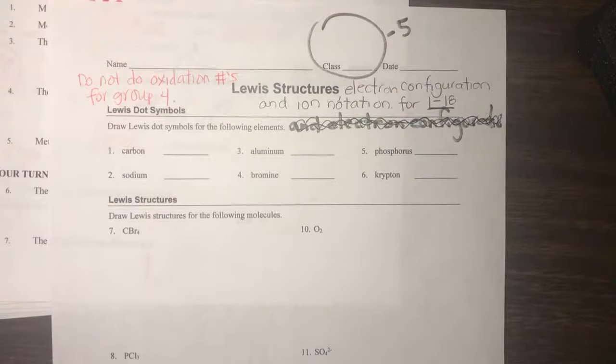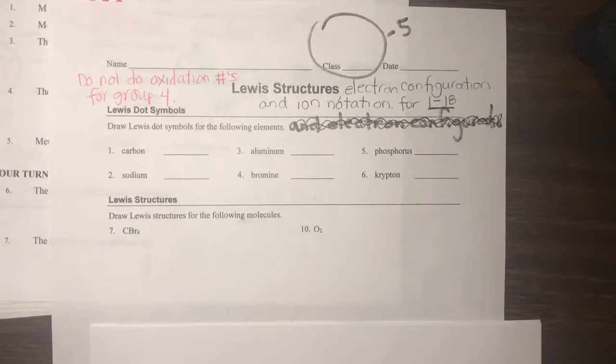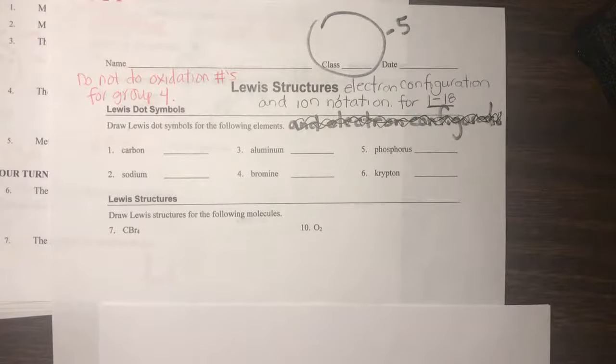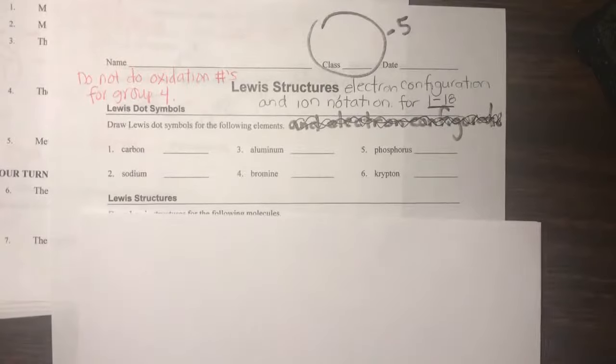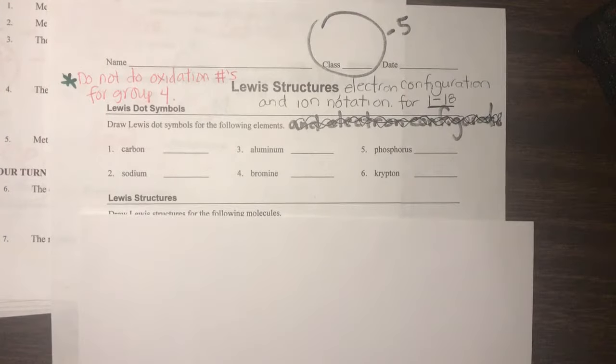Okay, so for this worksheet, we're doing 3 different things for every single question, 1 through 18: the Lewis dot structures, the electron configuration, and the ion notation. You can grab an extra sheet of paper if you need some. Please note here, do not do the oxidation or the ion charges for group 4.